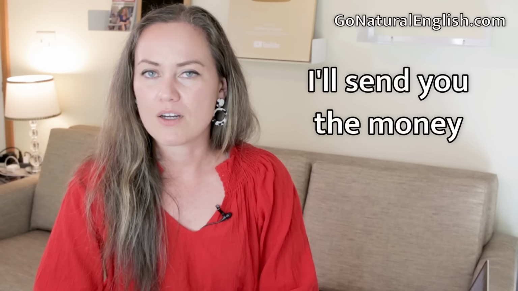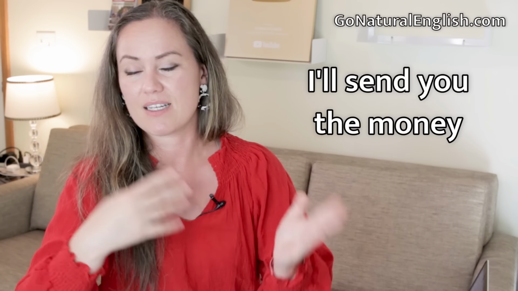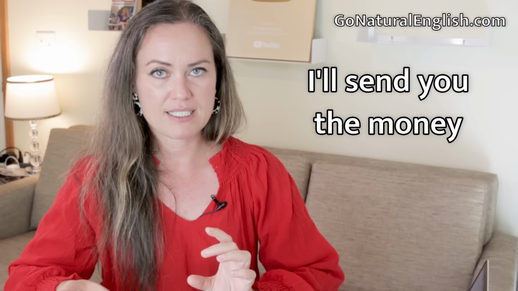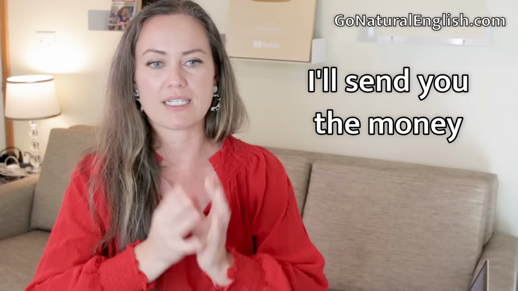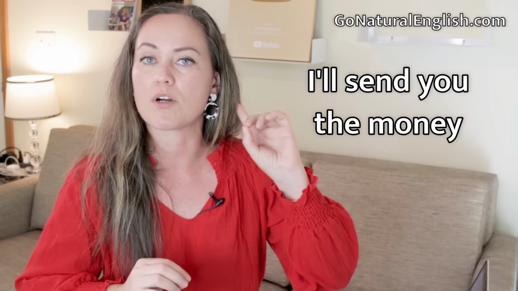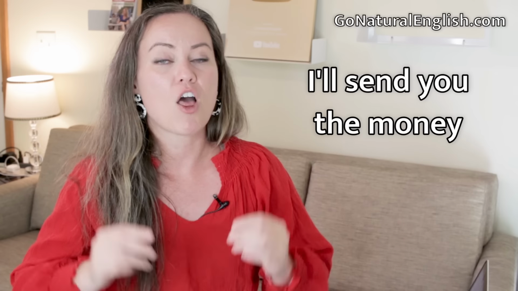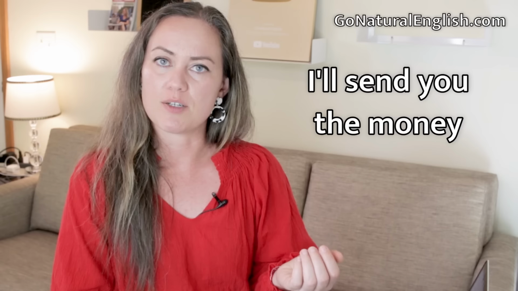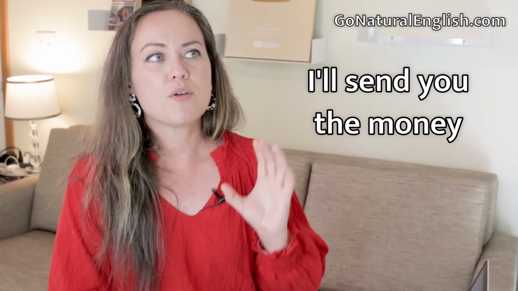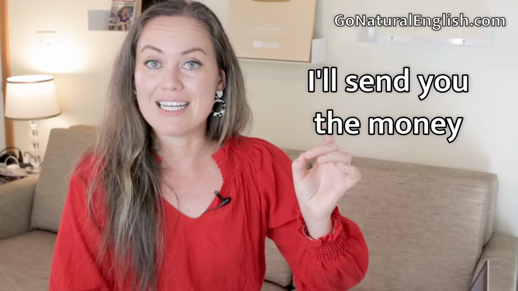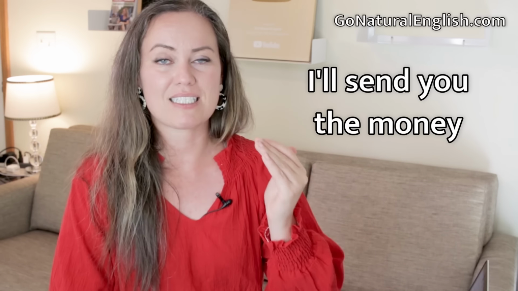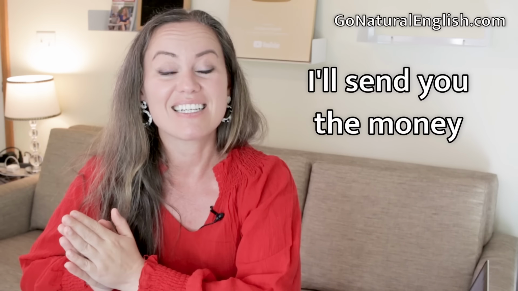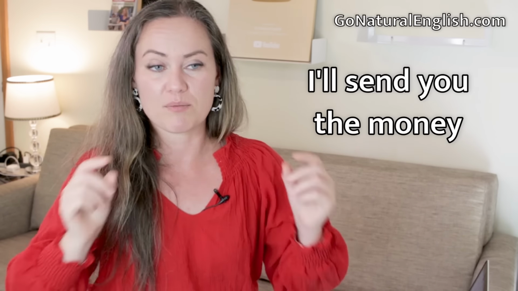You can probably pick out the most important word in the sentence at the end, which is money, because there's really no other word around it except for the, which is a function word that kind of disappears, but you can still hear the word money even if you don't hear the article before this noun. I'll send you the money. So you can probably hear the word send. That is a verb that sticks out. We stress the verb because the verb and the noun money are the most important points in this sentence.